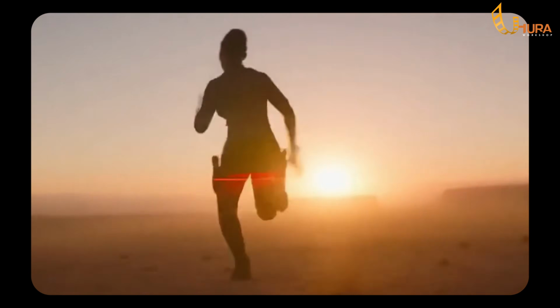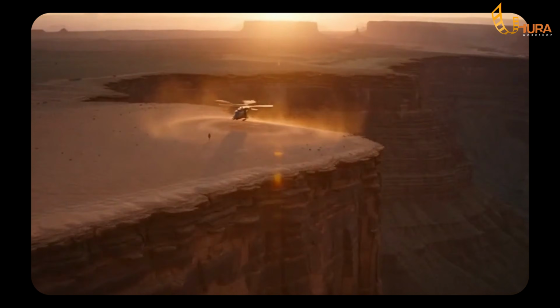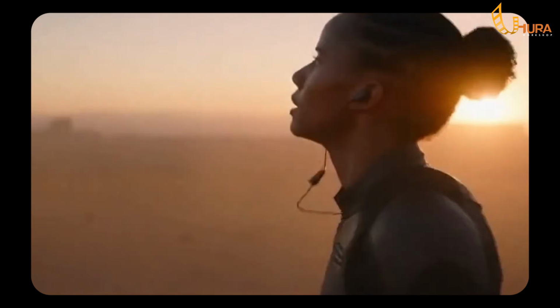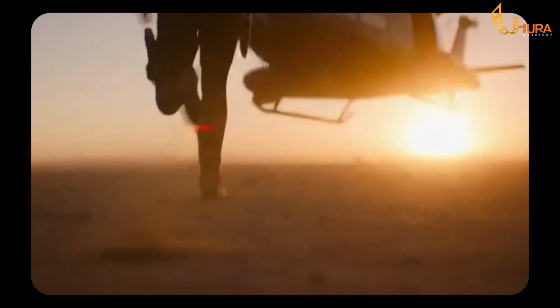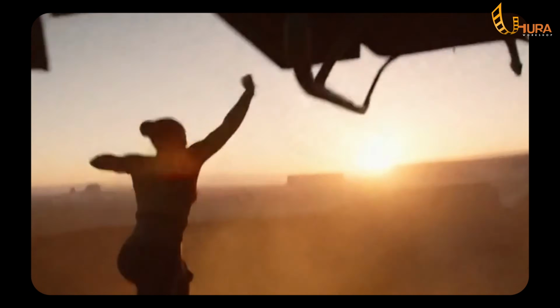So look closely. We have multiple camera angles, realistic movement, no morphing, no distortion. Even when she holds the helicopter, it looks so real. And by the way, I did not add any sound effect to this video. Sora 2 generated the perfectly synced sound effects automatically.